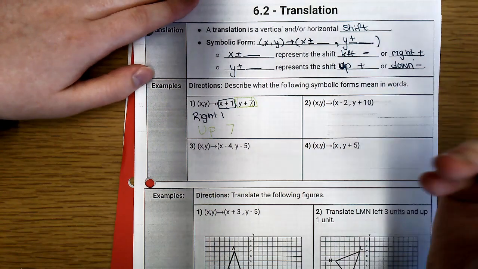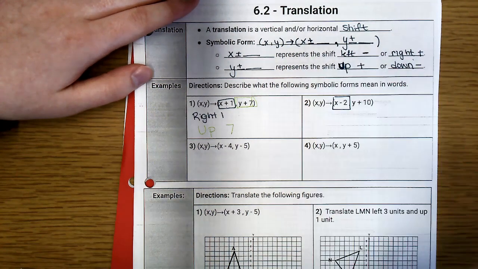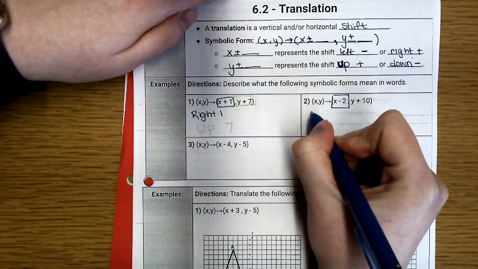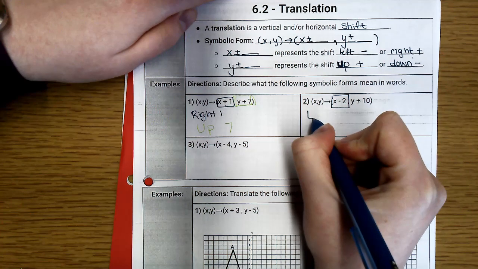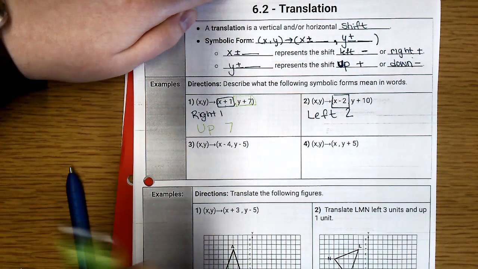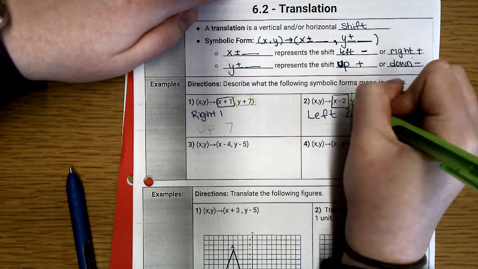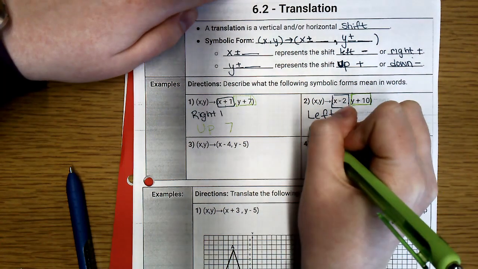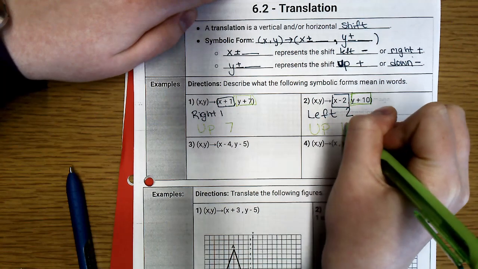Same idea when I come over here. I have x minus 2. X controls left and right, so if I subtract 2, I'm going left 2. Y controls up and down. So if I have plus 10, I'm going up 10.